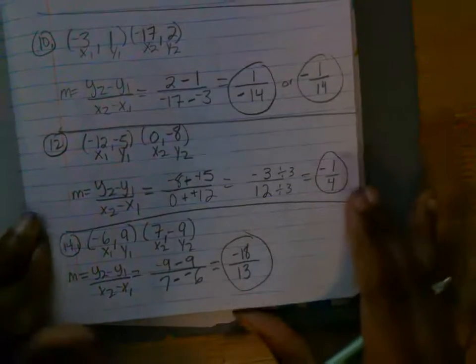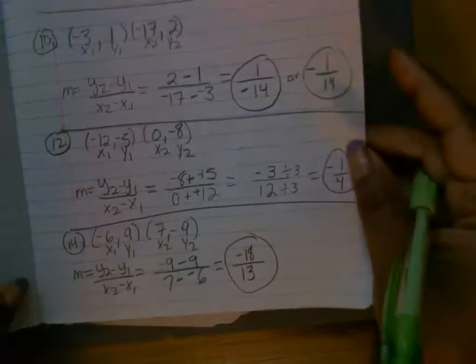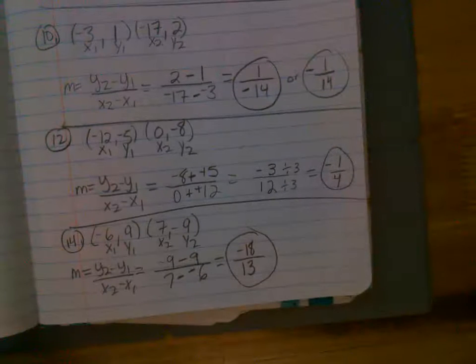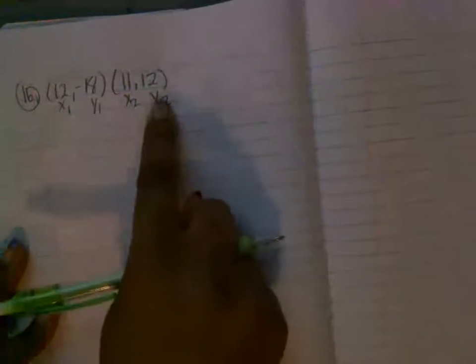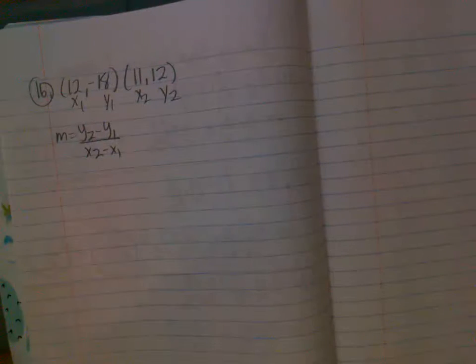Okay. Number 16. Does anybody need me to pause here? Okay, so in 16, we have these two ordered pairs. We label x1, y1, x2, y2, first point, second point. We write the formula y2 minus y1 over x2 minus x1. Please don't forget to write the formula each time.